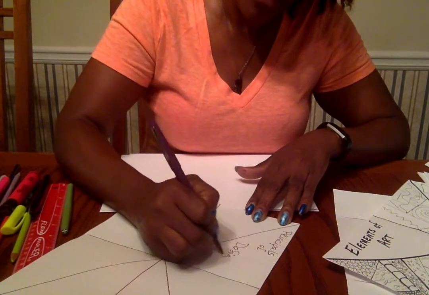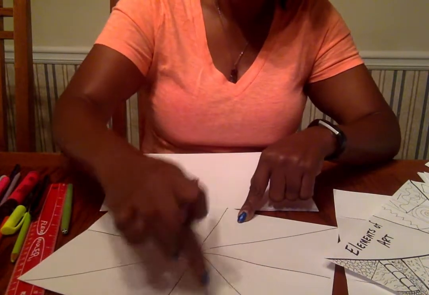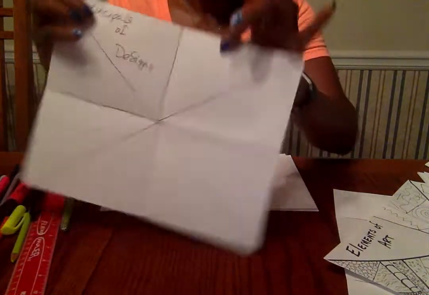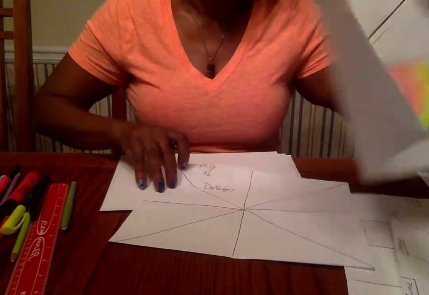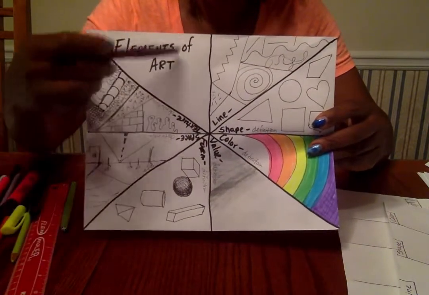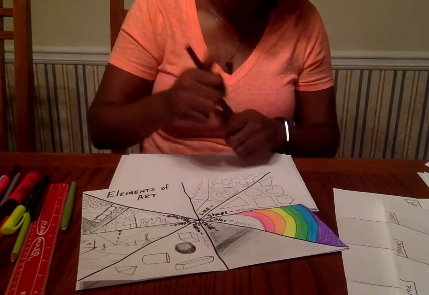And you can be creative with this. I don't care how you decorate it, but you would go and put all 7 of the principles and show an example. All right? So that's this one. So notice on this one, I just did different types. And I would actually color all of these. I wouldn't have them in black and white, but I just wanted to show you some examples.